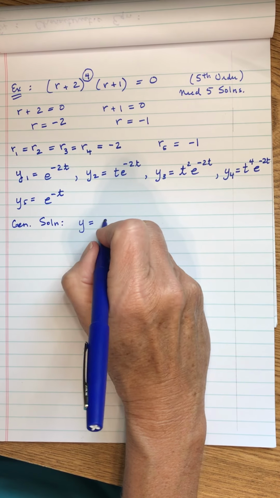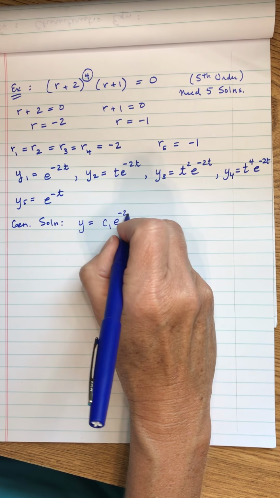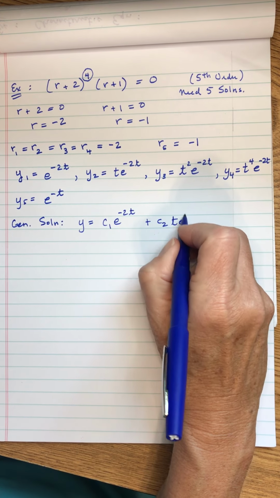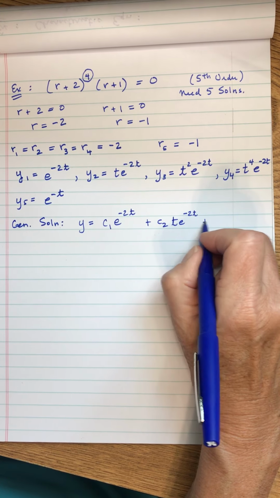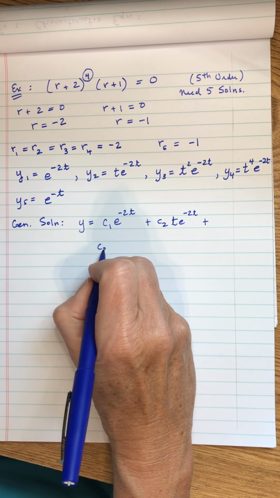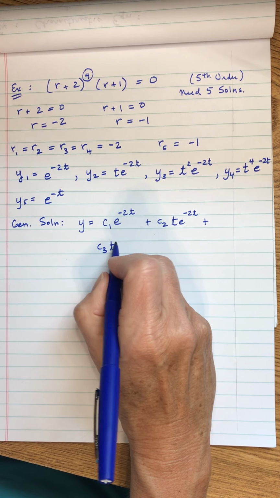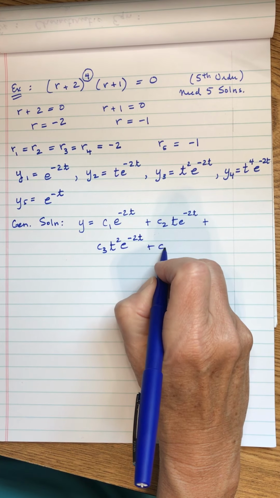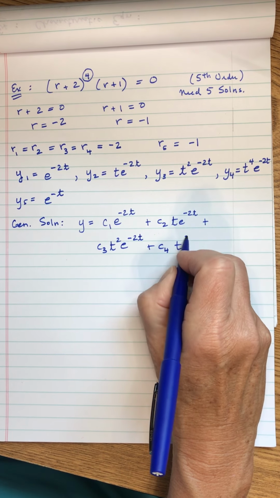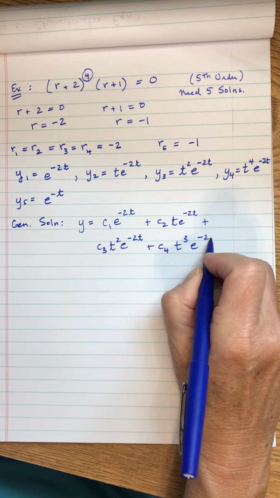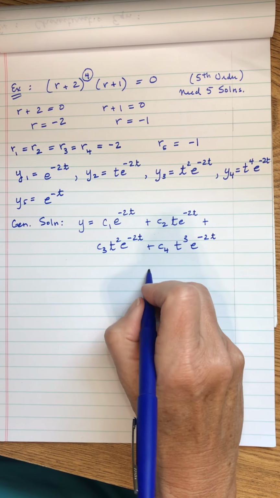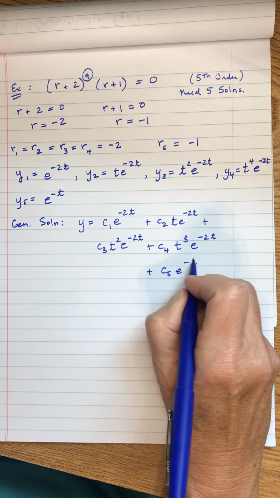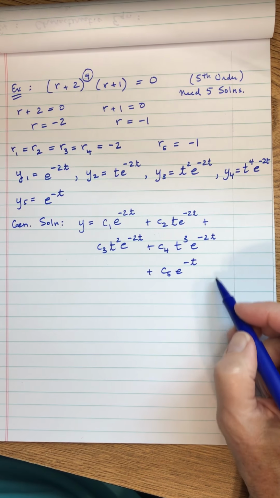Our general solution: y equals c sub 1 e to the -2t plus c sub 2 t e to the -2t plus c sub 3 t squared e to the -2t, c sub 4 t cubed e to the -2t plus c sub 5 e to the -t. And that is your general solution.